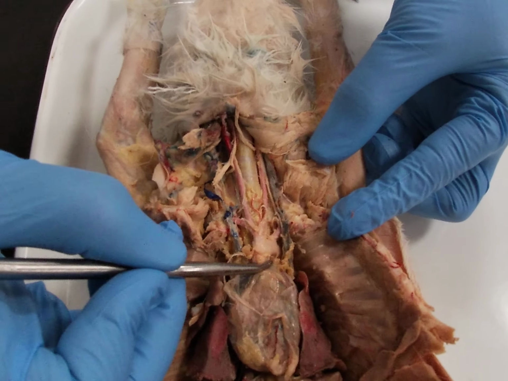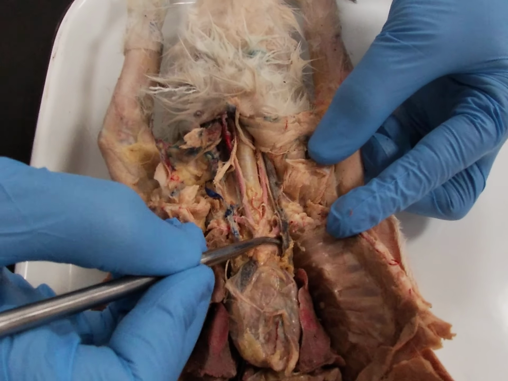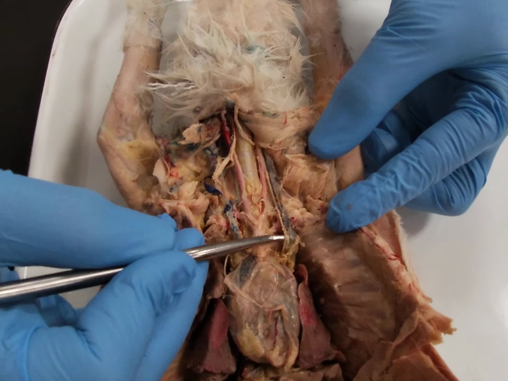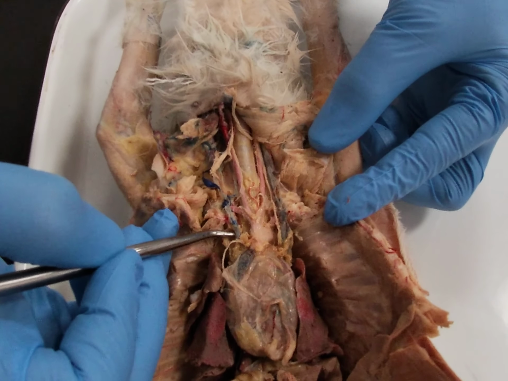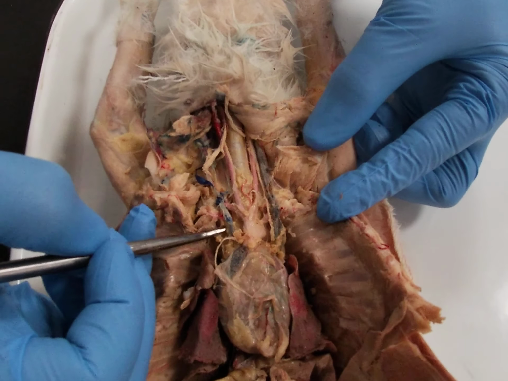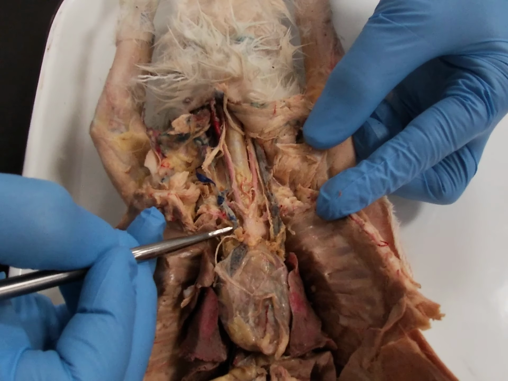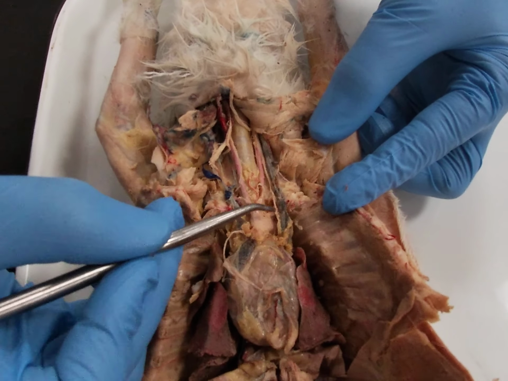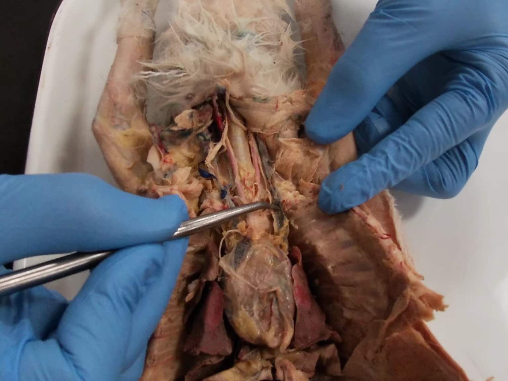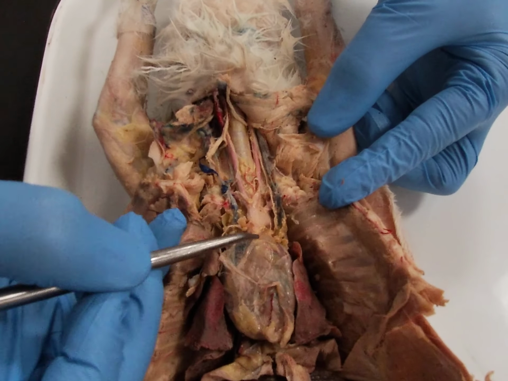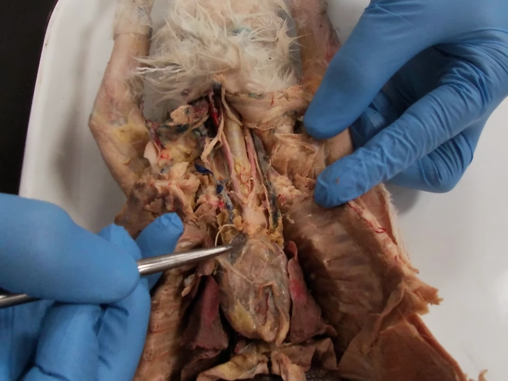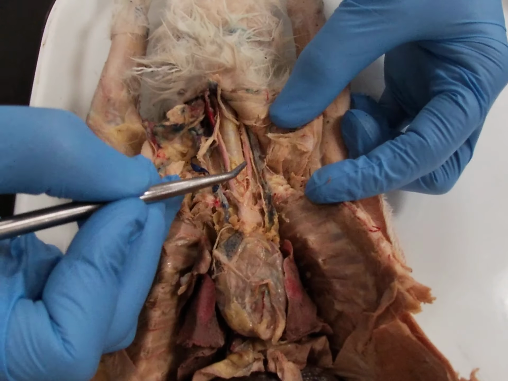You'll also notice that the rabbit has this unique feature in that instead of one superior vena cava, the rabbit has two, called the precavals. So you see the right precaval here, and you see the left precaval here. The left precaval dives behind the heart to enter into the right atrium.